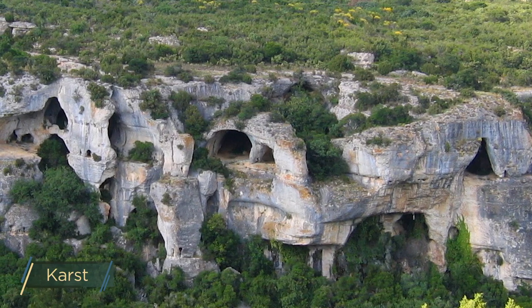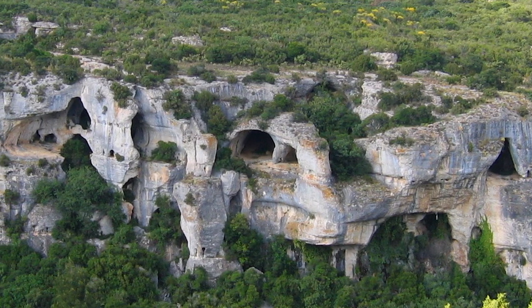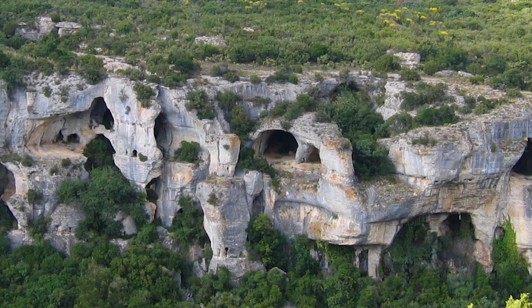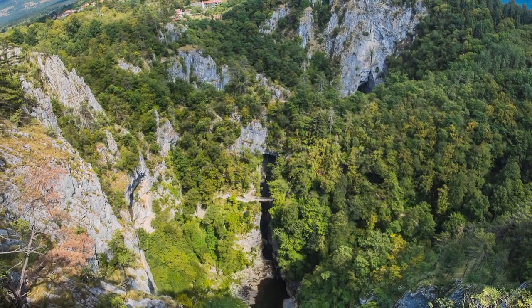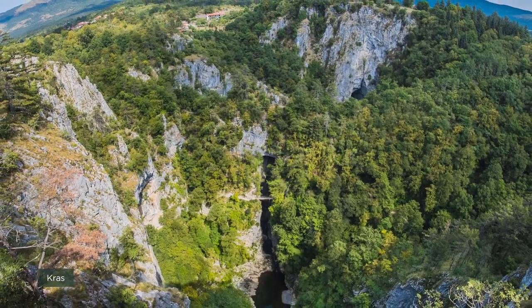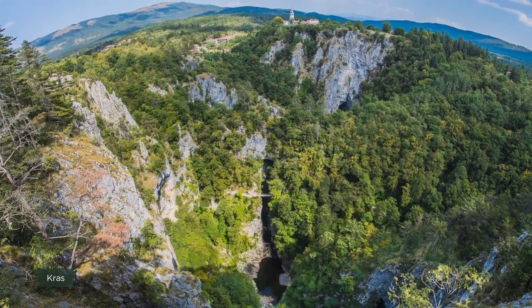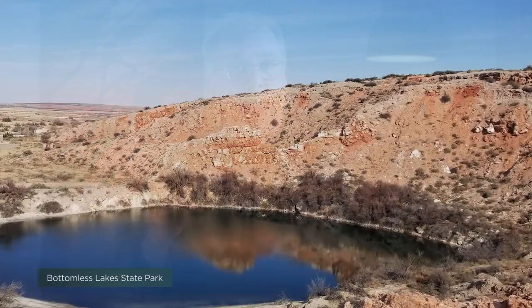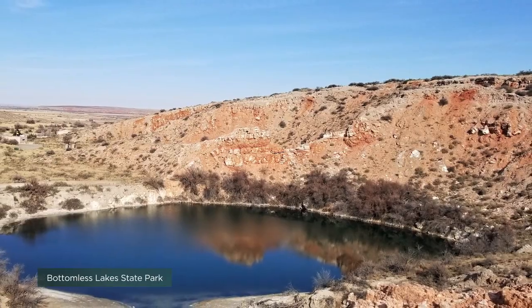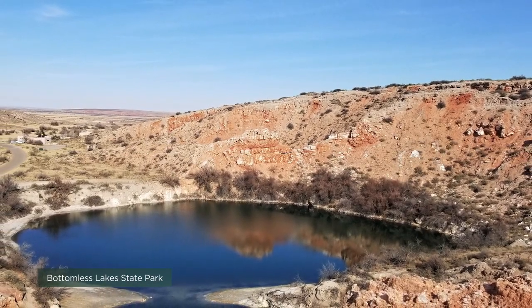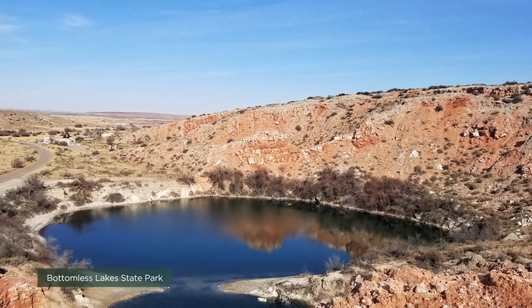The features that make up karst landscape include caves and sinkholes, which are also known as dolines. The word karst is used to describe a distinctive assemblage of landforms that form on soluble rocks. This term comes from the Kras region of Slovenia, just north of Trieste, where there's an abundance of karst features. Now, karst does not have to involve limestone. For example, in New Mexico, there's a spectacular gypsum karst landscape preserved in Bottomless Lake State Park near Roswell.